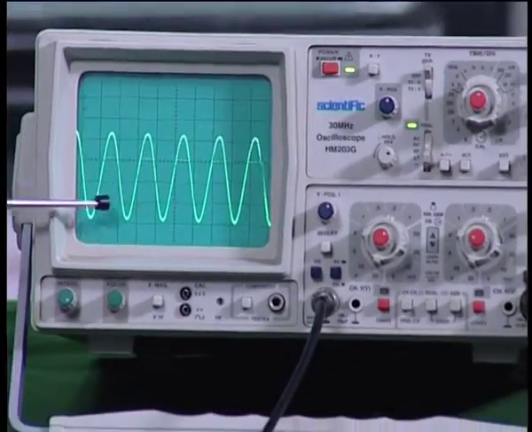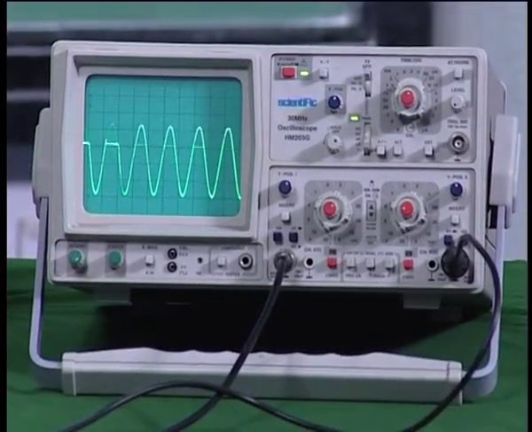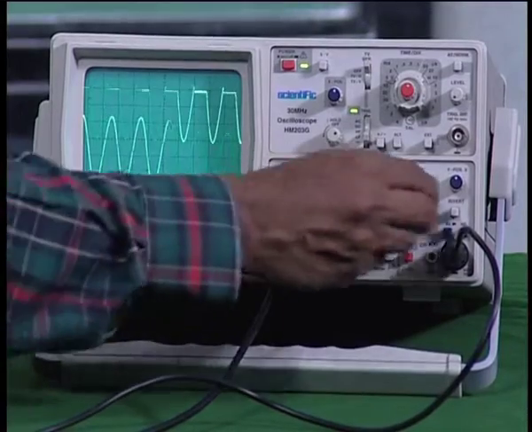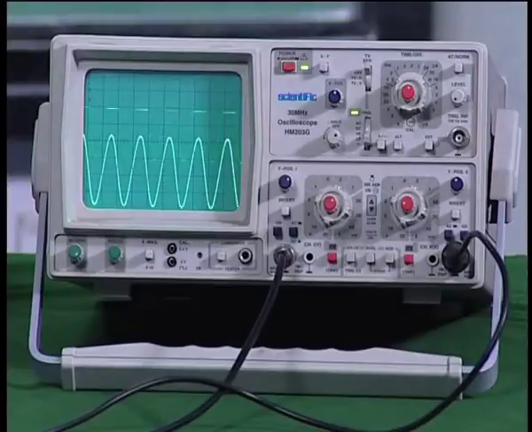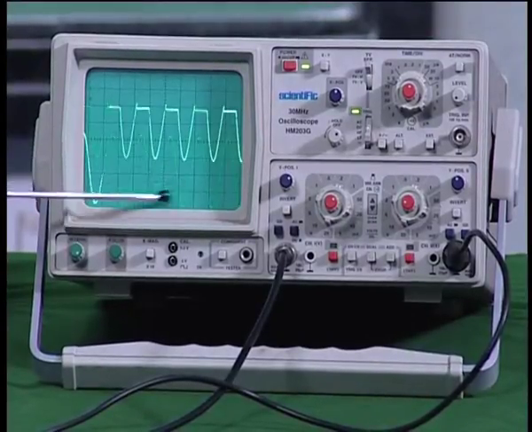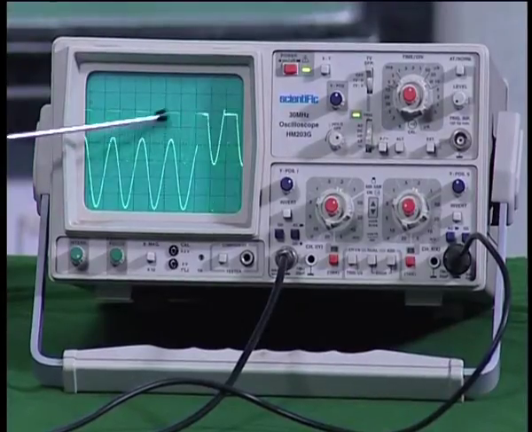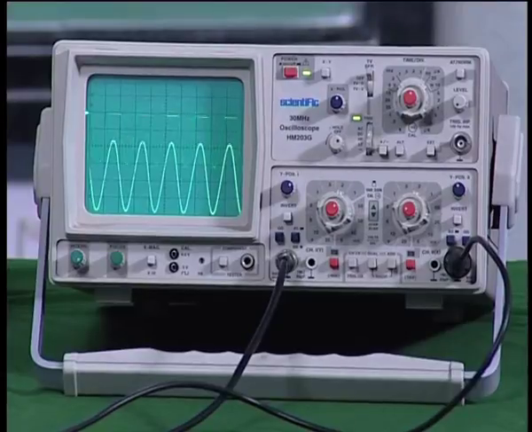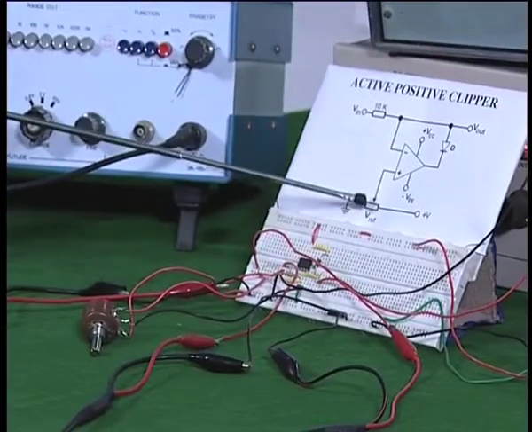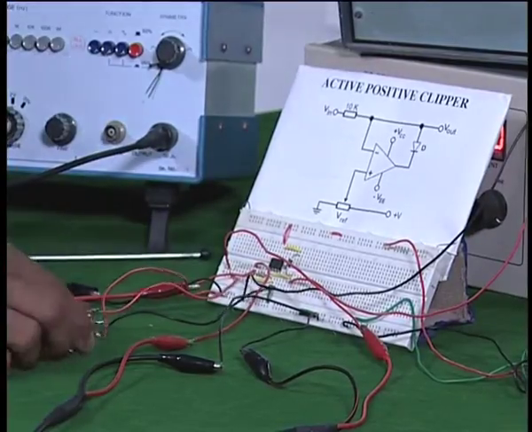As a matter of fact, in the oscilloscope both the input and the output are shown simultaneously. If I slightly move, you can see the two signals. You can see that the bottom one is the input signal, the top one is the clipped signal. You can see the clipping there. The clipping can be modified by changing the wiper position, or by changing the reference voltage here. That is done by changing the potentiometer here.